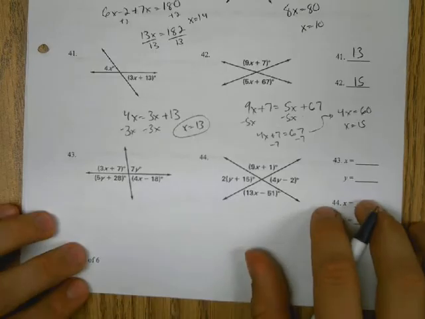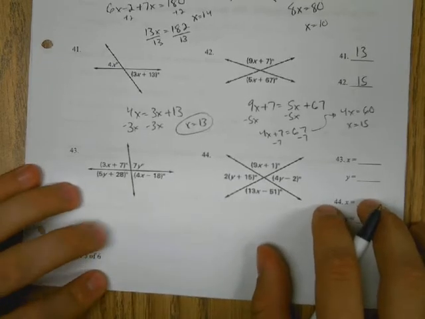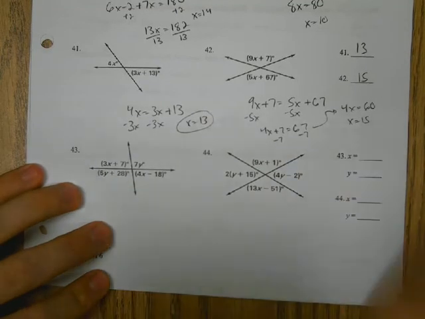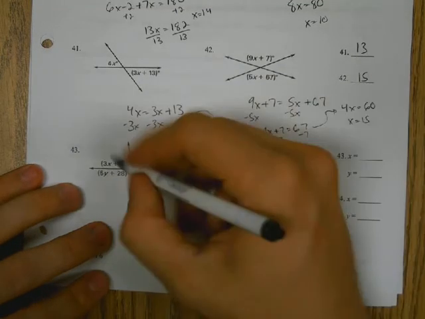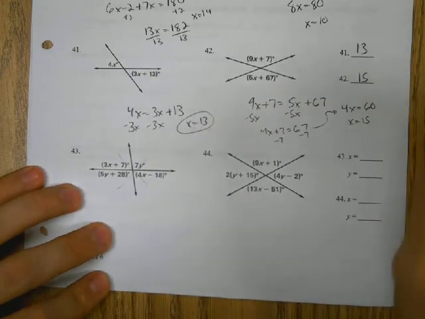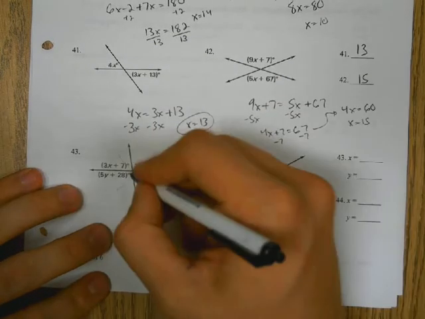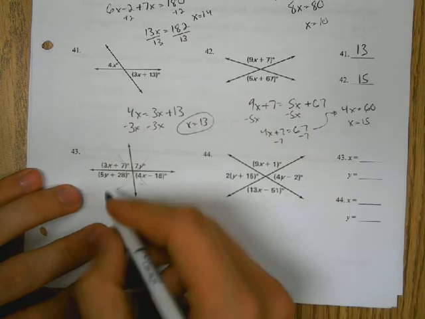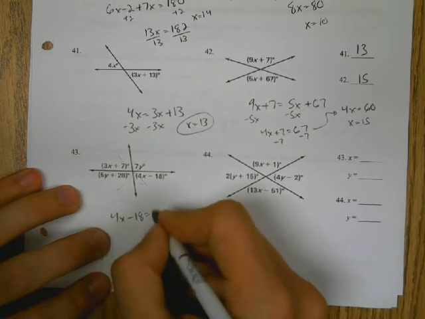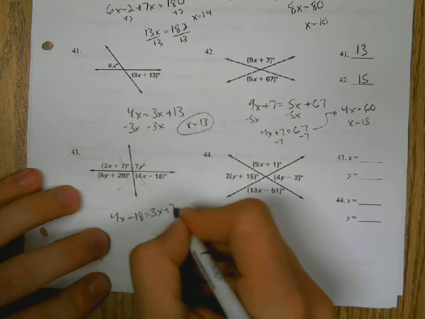Coming down to these last two problems on this page, you've got x's and y's. Now, you're going to have different times where you use different things. I'm going to use vertical angles so that I don't have any system problems. Don't do a system problem if you don't have to. We can grab vertical angles here without having to trash out any systems, which is awesome. Avoid the system if you can.